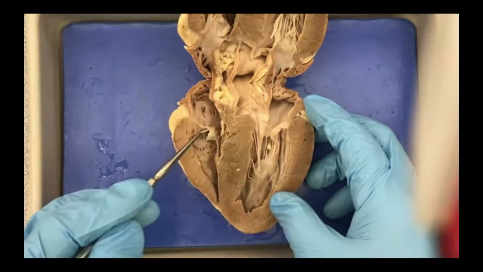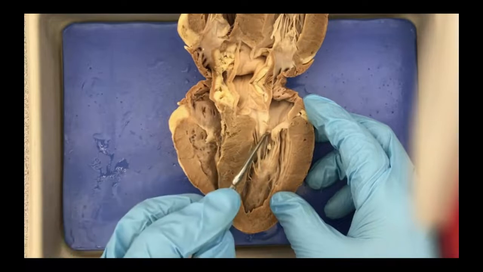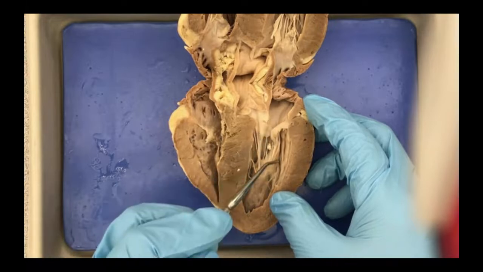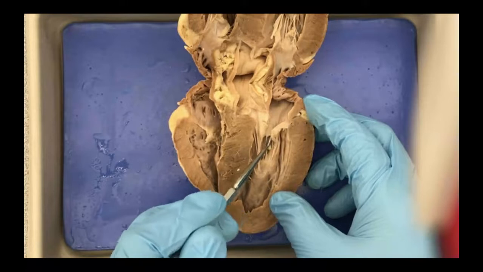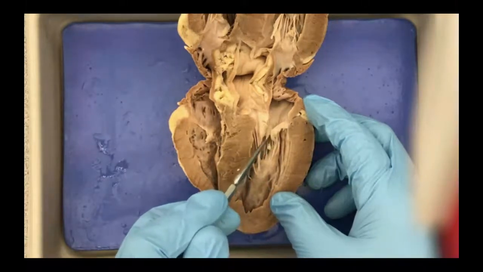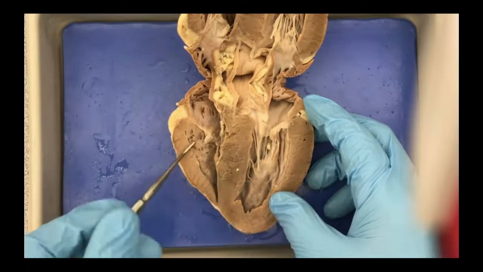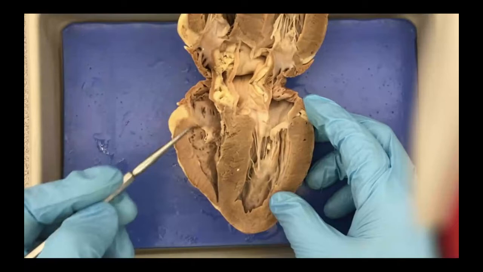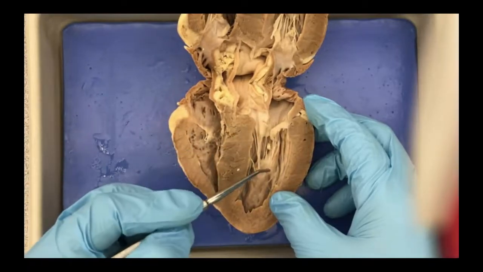Or you can call this the right atrioventricular valve, and this is the left atrioventricular valve. There's also a third name for this, which is the mitral valve. So mitral valve, bicuspid, or the left atrioventricular valve. This is the right atrium, right ventricle, left atrium, left ventricle.